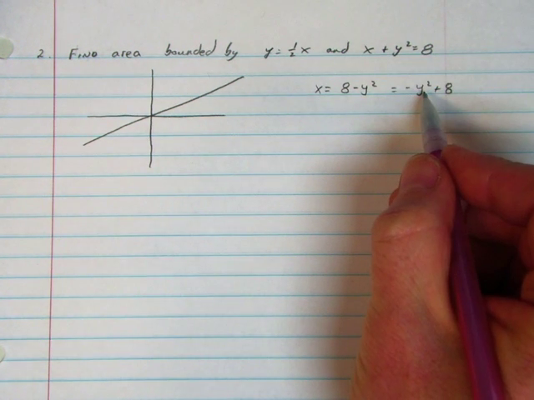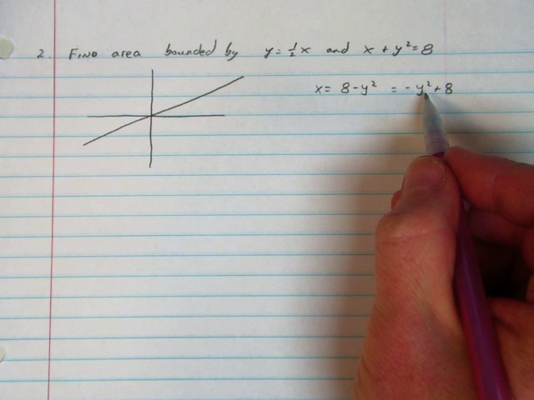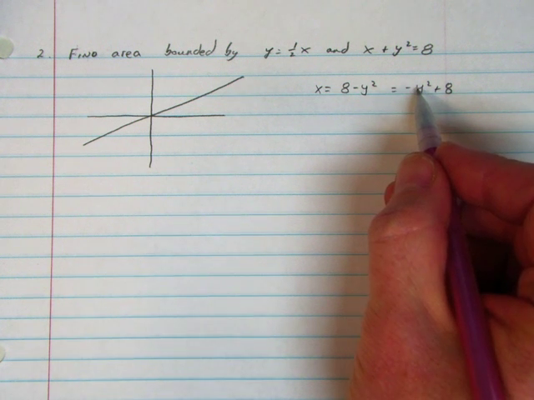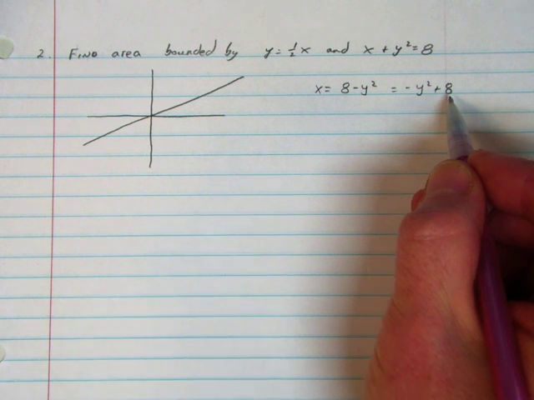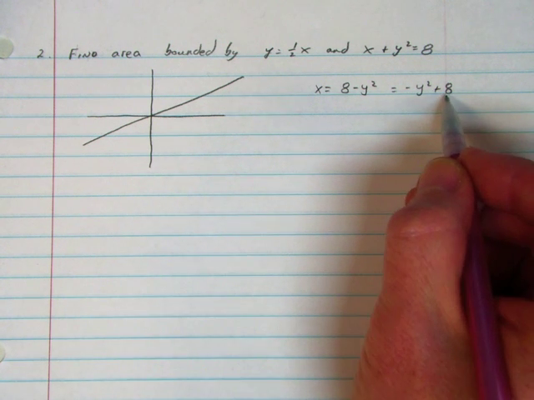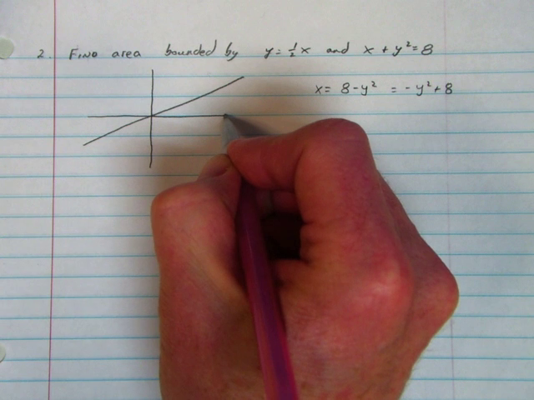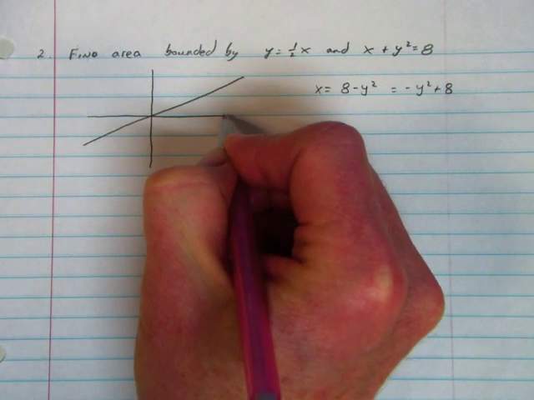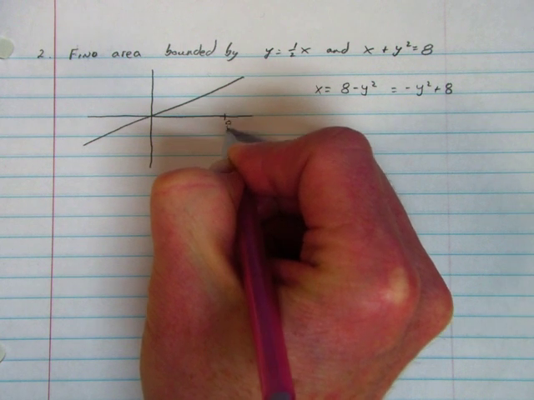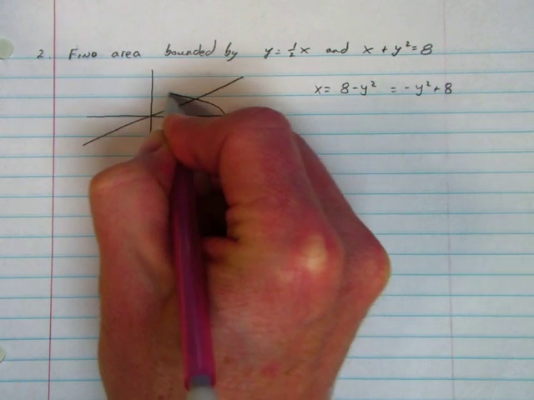Now, negative y squared, we're going to be dealing with a parabola that's opening left since it's negative, and then it's shifted 8 units. This time, since it's along the x-axis, it's a positive 8. It's going 8 to the right. Now, I didn't put a scale on here, and that's okay. I'm just going to call this value right here 8. So I have some positive parabola.